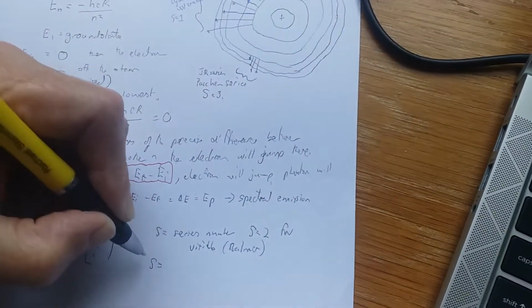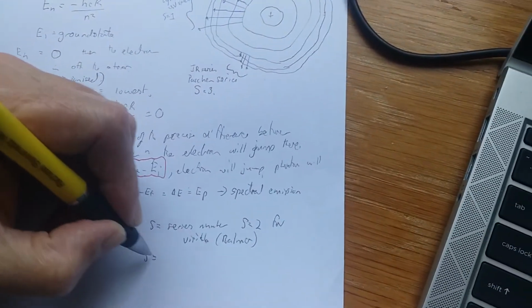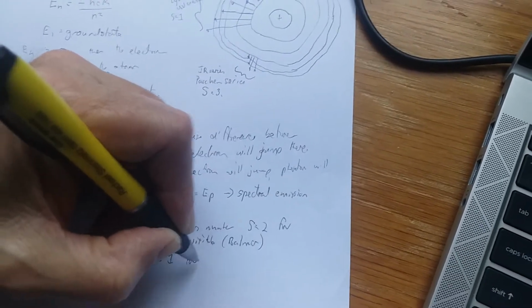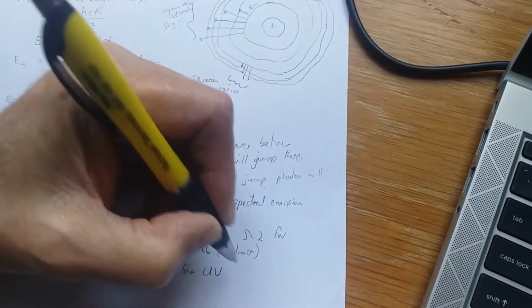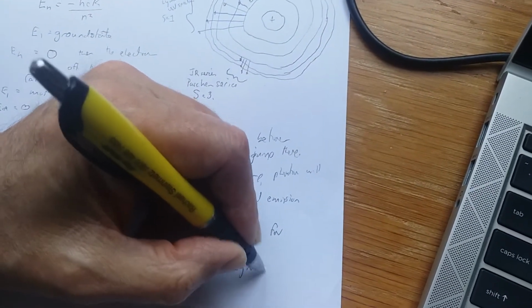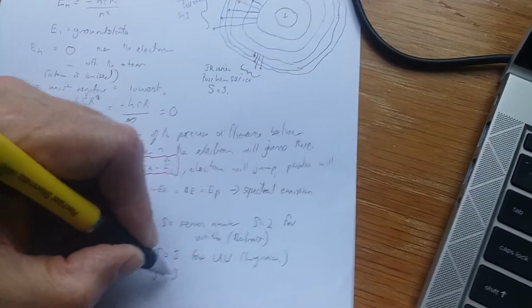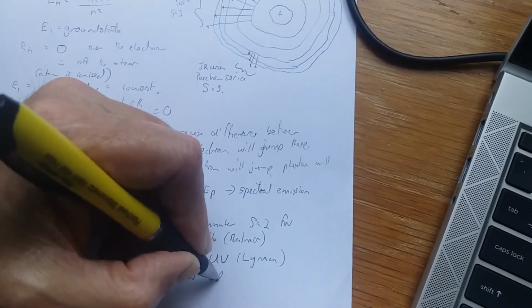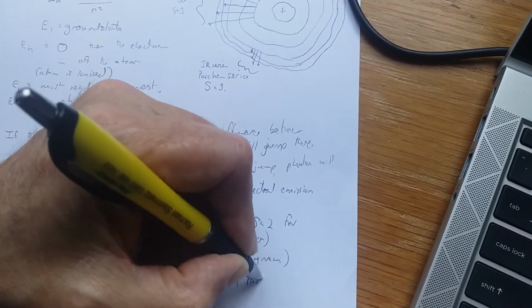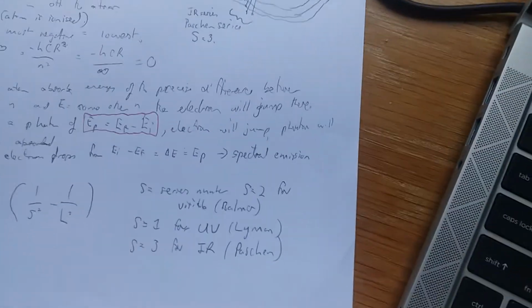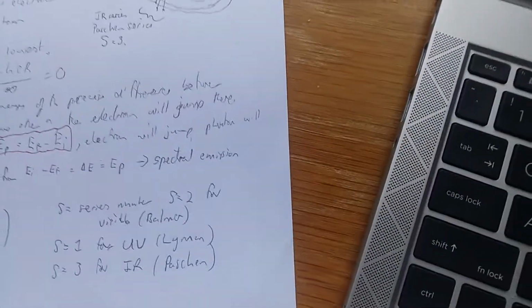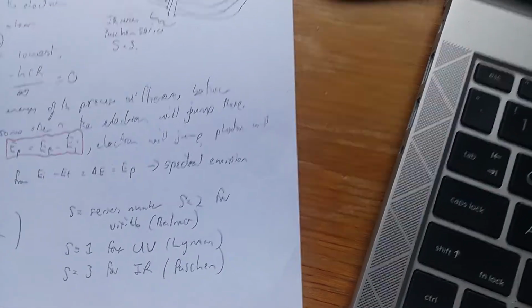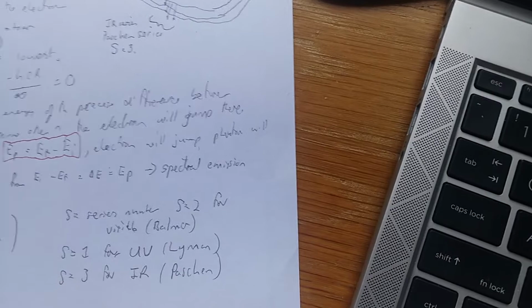S equals 1 for UV, which is Lyman. S equals 3 for infrared, which is Paschen. 4 and 5 are also infrared, and so it goes on. That's how the series number goes in there.